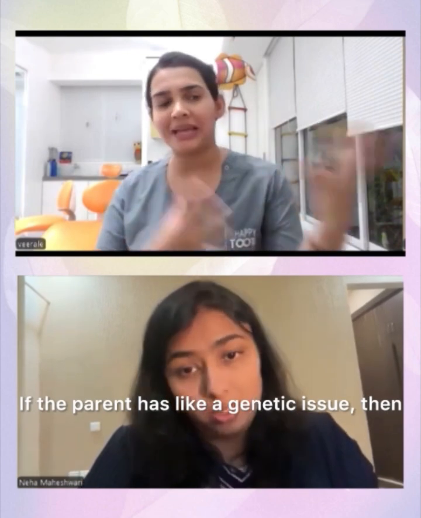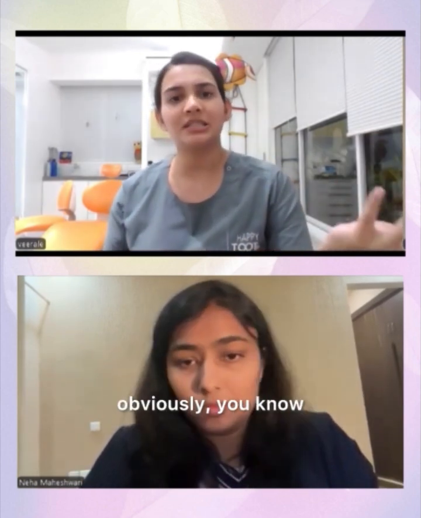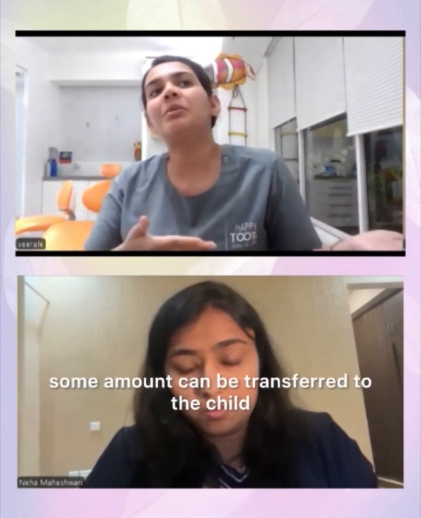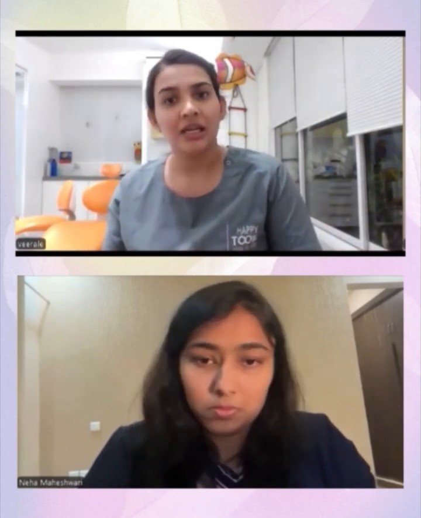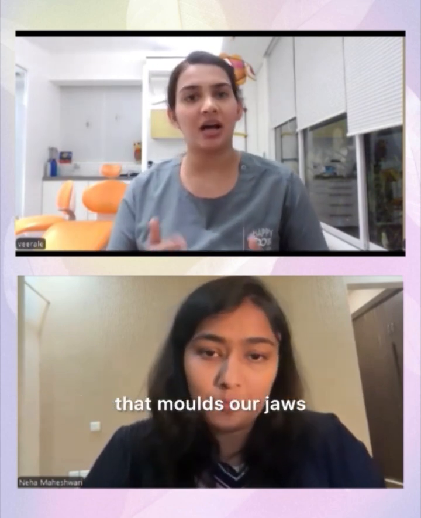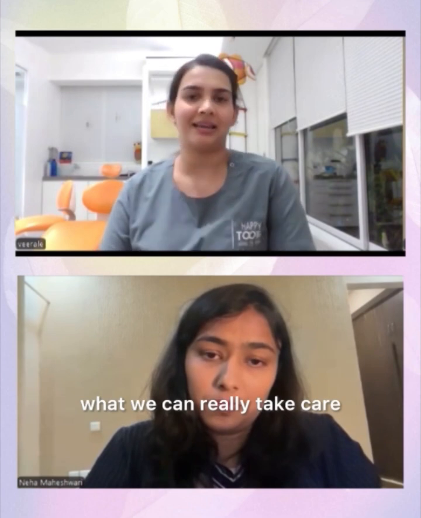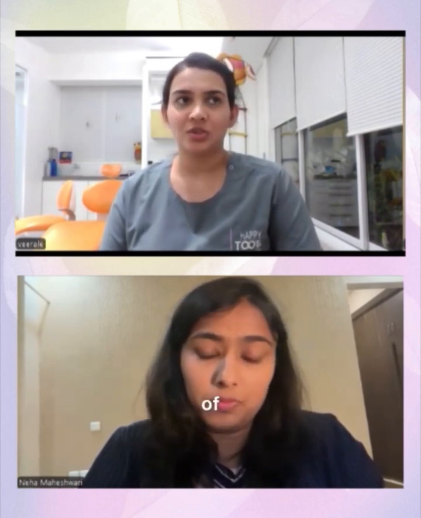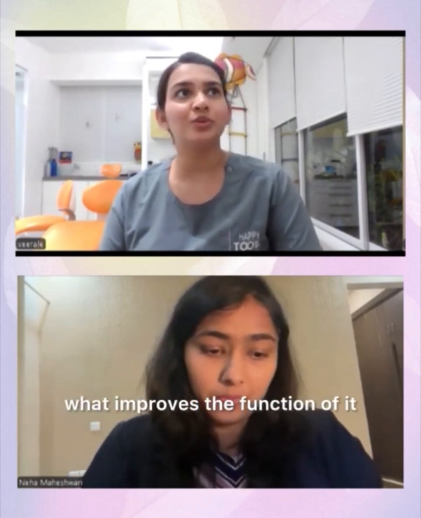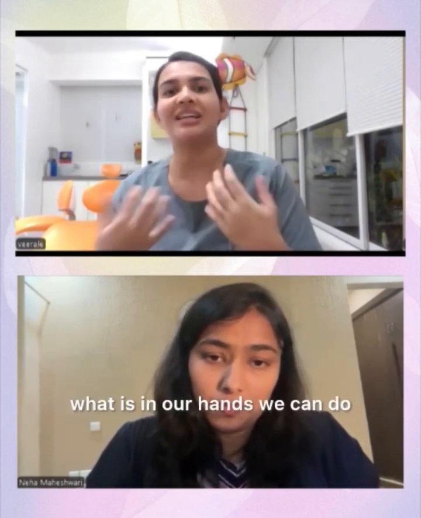If the parent has a genetic issue, then some amount can be transferred to the child. But the function part of it is another thing that molds our jaws, and the function is what we can really take care of. So I think breastfeeding is what improves the function, at least what is in our hands that we can do, right?